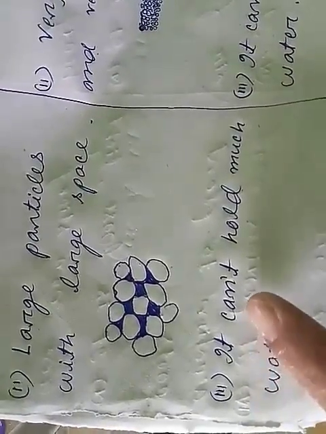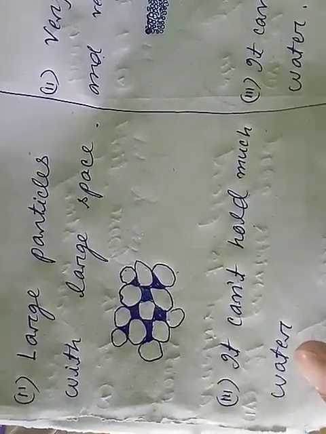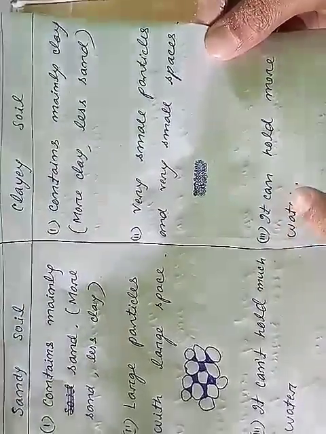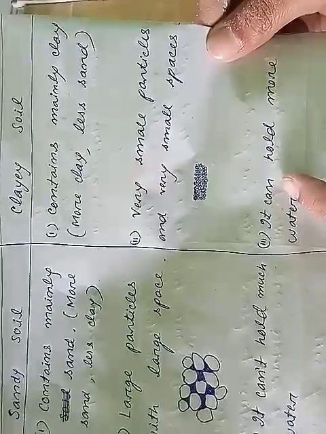Sandy soil cannot hold much water. The water holding capacity of sandy soil is very less. But number three, in case of clay soil, it can hold more water. That means the water holding capacity of clay soil is very high, because the spaces between the clay soil particles are very small, so water cannot easily drain out of it.